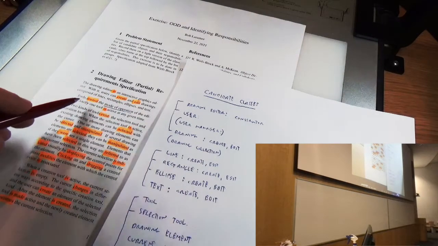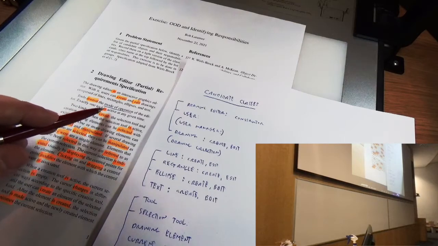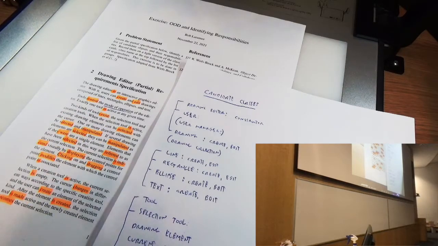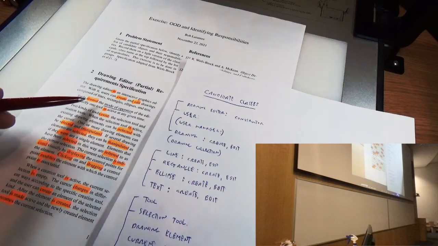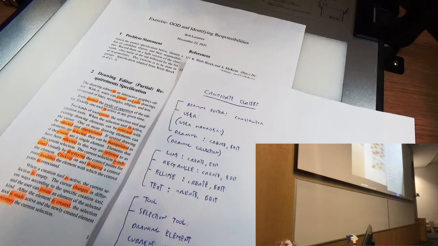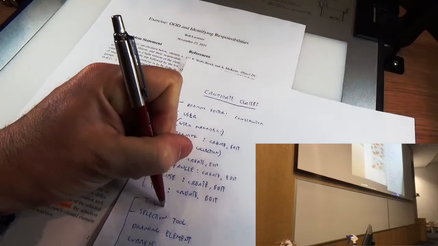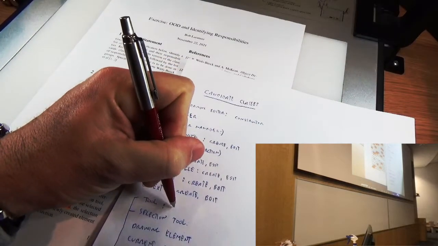Okay, so let's go. Let's create and edit. Tools control the mode of operation. So that's a little bit tricky. Where is that control going to go? Tools control the mode of operation. So I don't know the answer to that exactly.